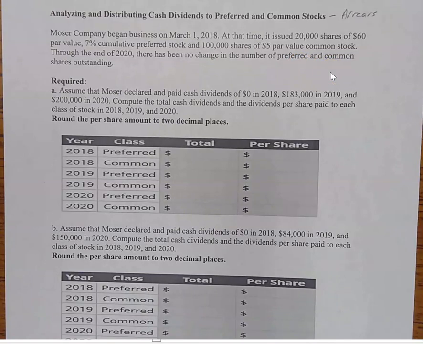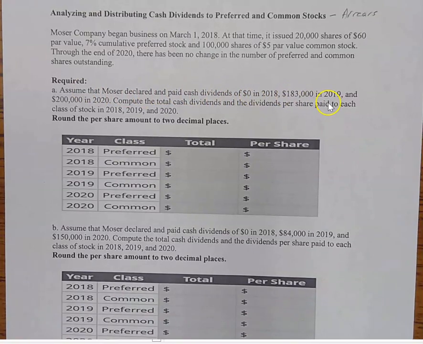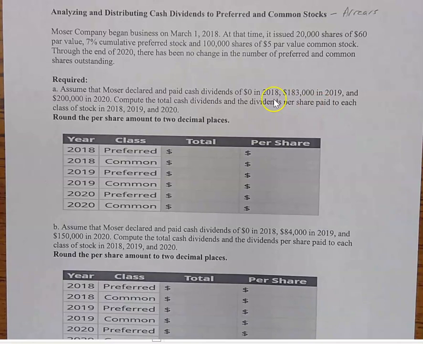It says here, assume that Moser declared and paid cash dividends of $0 in 2018, $183,000 in 2019, and $200,000 in 2020. Compute the total cash dividends and the dividends per share paid to each class of stock for those 3 years.